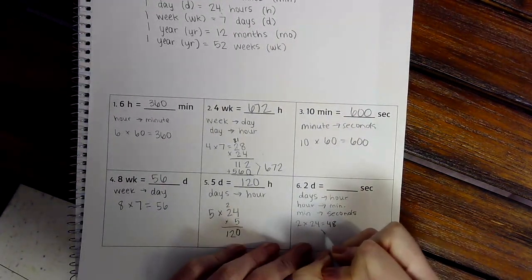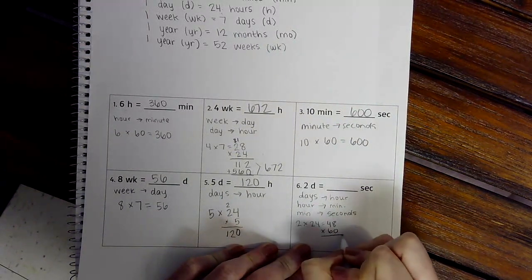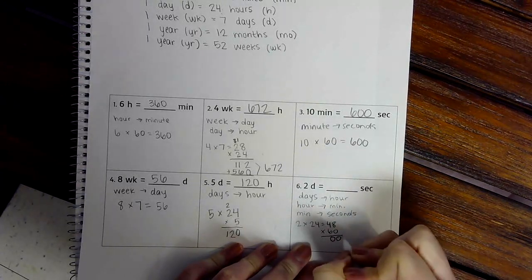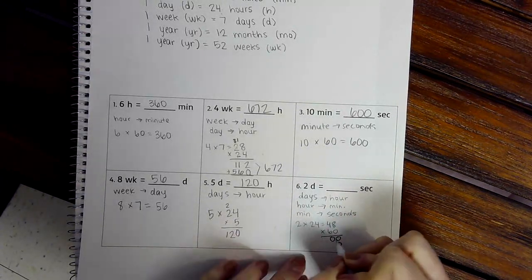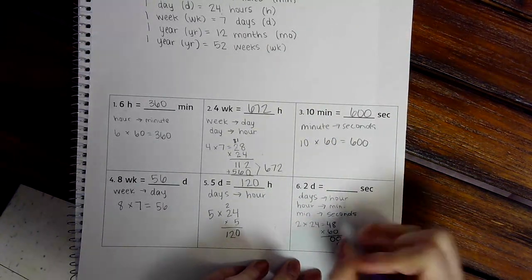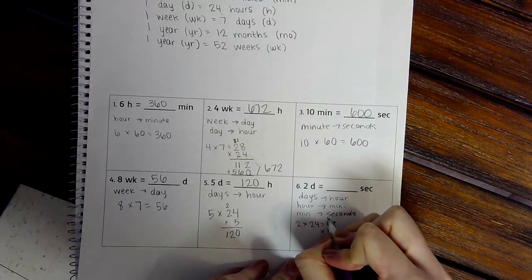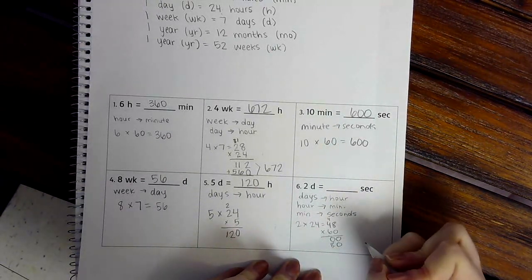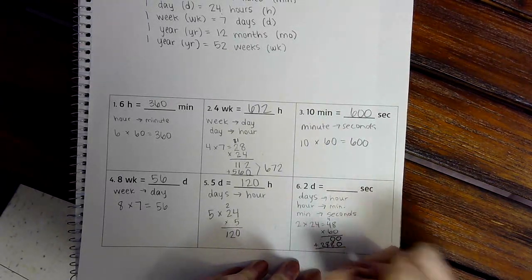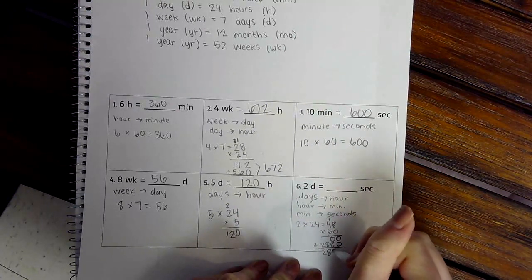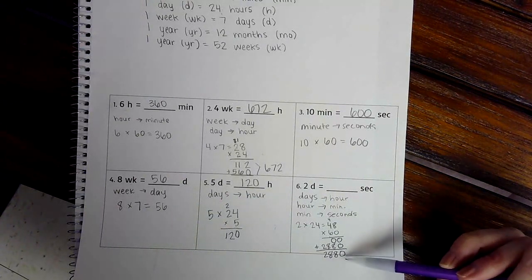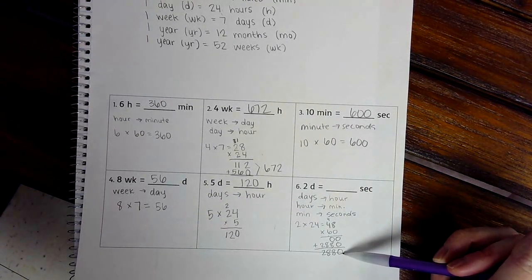So we're going to do 48 times 60. 0 times 8 and 0 times 4 is 0. I'm going to my 6 place value, so I'm going to put a 0 as a placeholder. 6 times 8 is 48. 6 times 4 is 24, plus 4 is 28. Now we'll add those together. And we have another step to find out how many seconds is in 2,880 minutes.